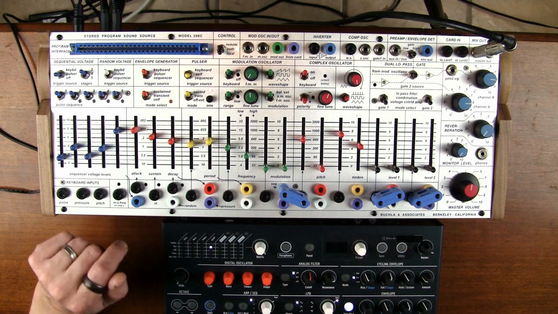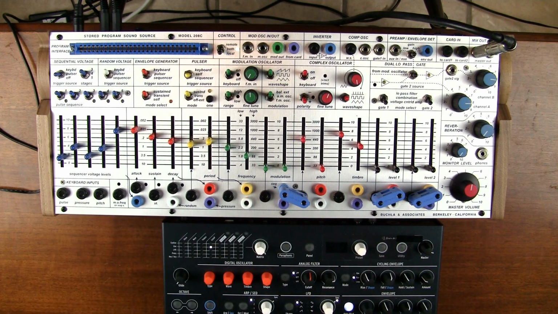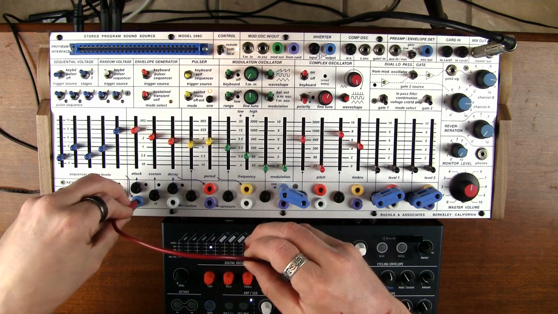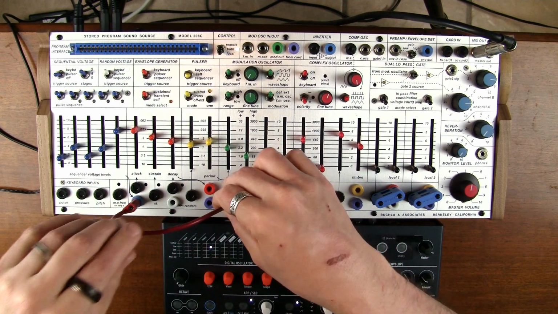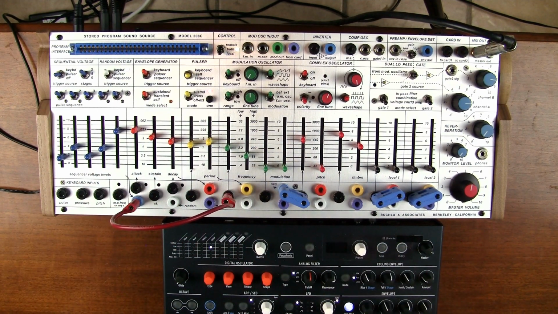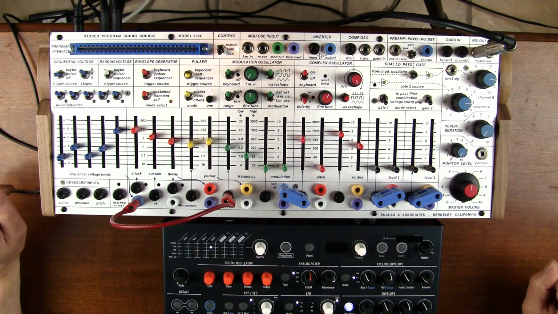And just for fun, I might do that same thing with the modulation oscillator. We'll do something very straightforward and basic and boring and have the sequencer just control the frequencies of the Easel.